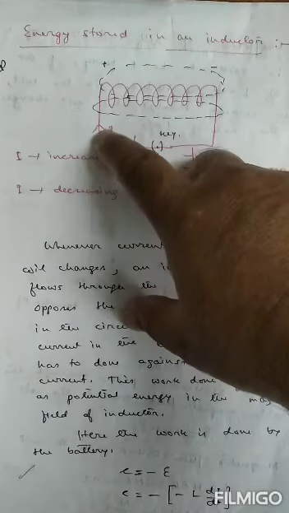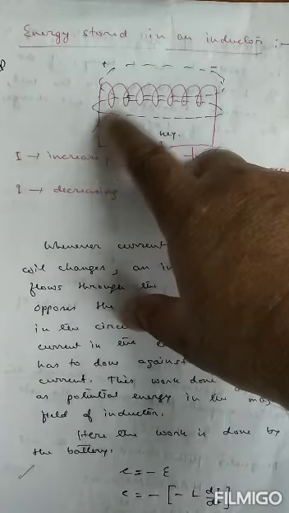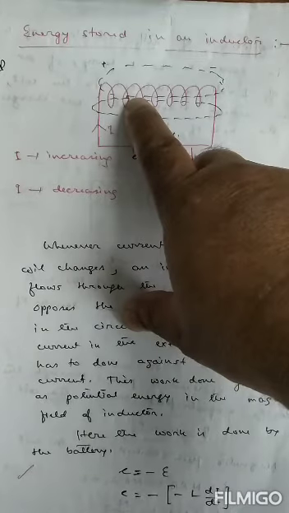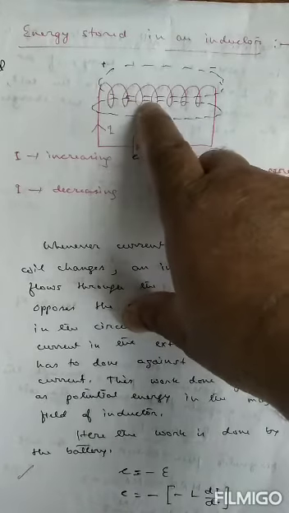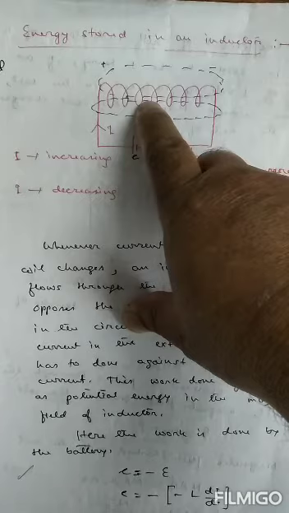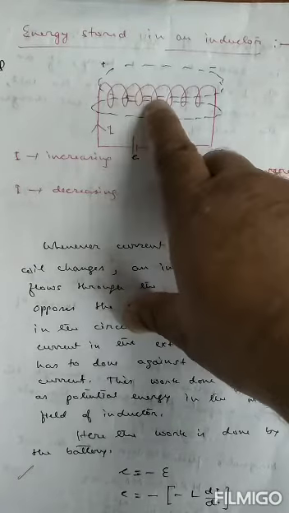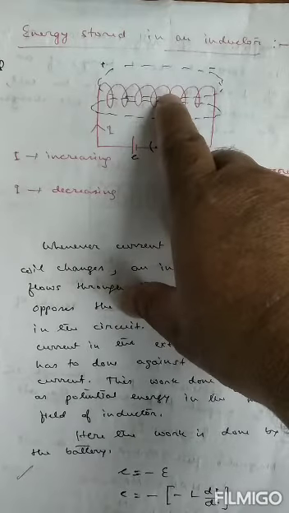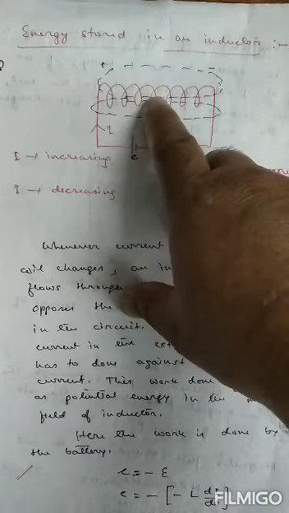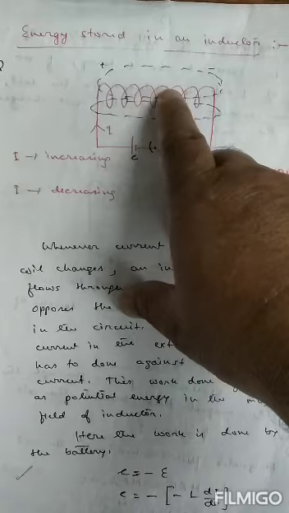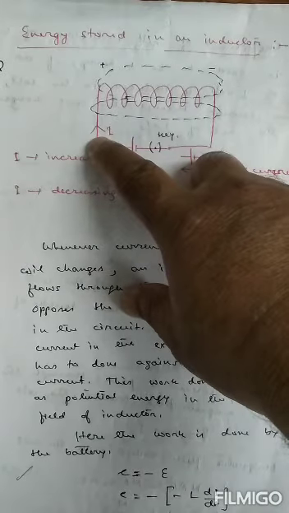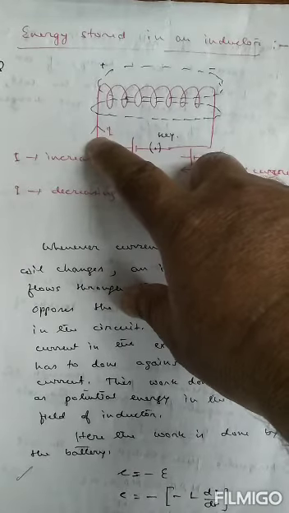Similarly, when current through the circuit decreases, the magnetic field around the coil decreases. Therefore, magnetic flux decreases. Again an EMF is induced. This time, induced current tries to increase the decreasing main current according to Lenz's law.